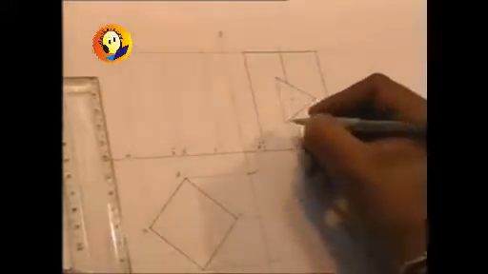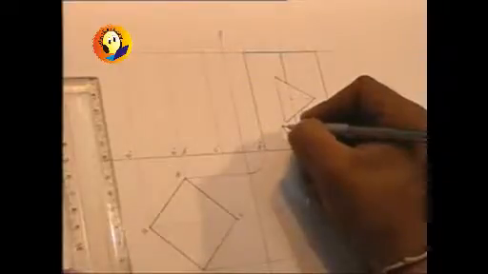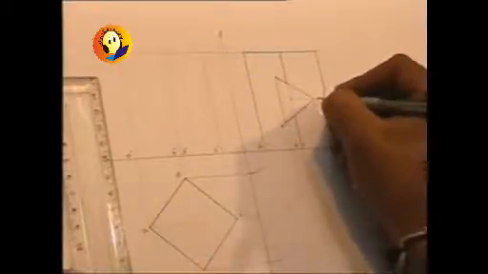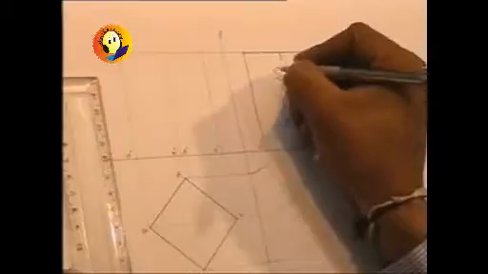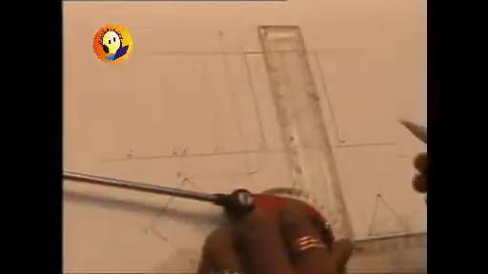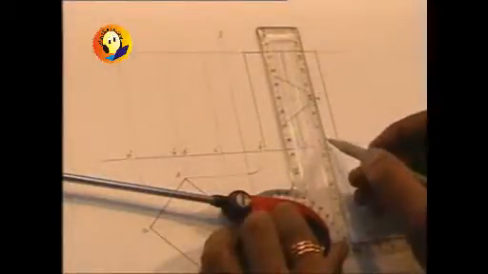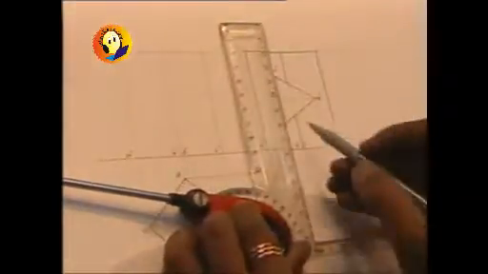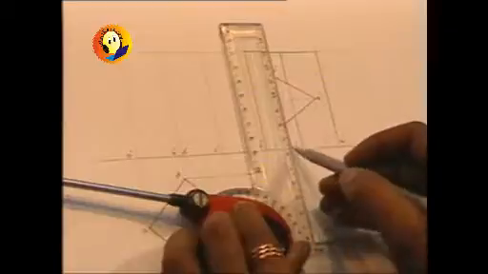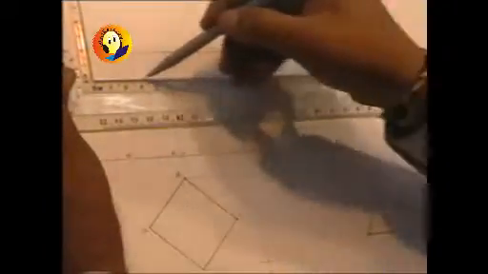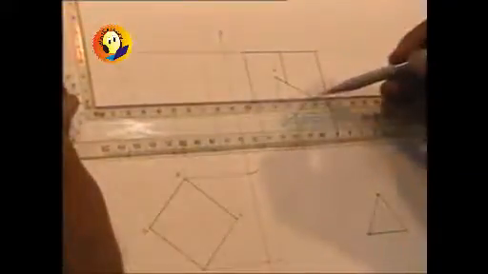For the triangle, let us name it as P dash, Q dash and R dash, which are to be marked in the top view. So we will be simply drawing the projectors in the side view and paths to obtain those points in the front view.